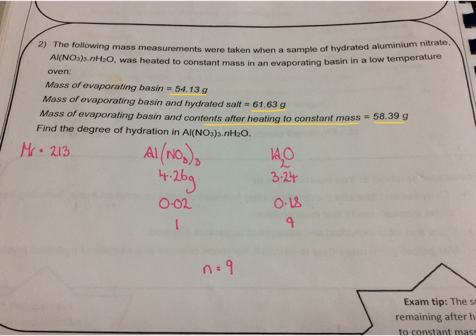Now, to work out the mass of the anhydrous salt, I need to take my 58.39 and take away from that the mass of the basin. If I do that calculation, I'll find that that comes out at 4.26.